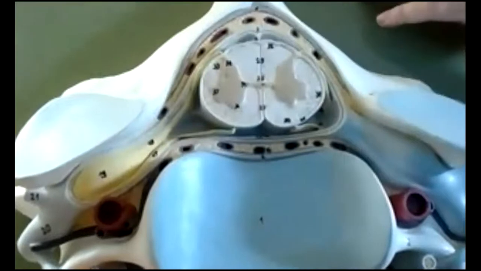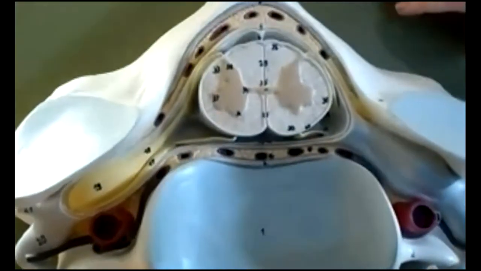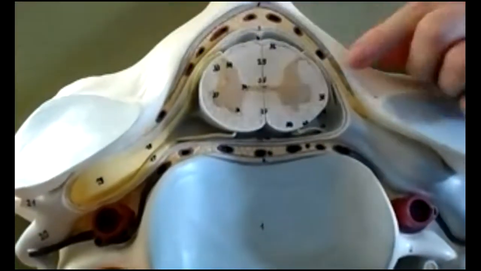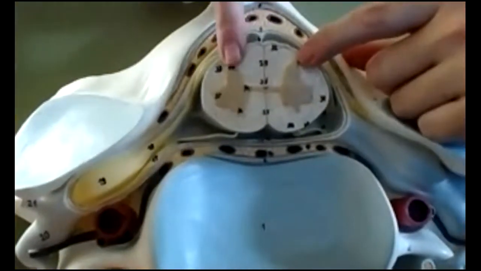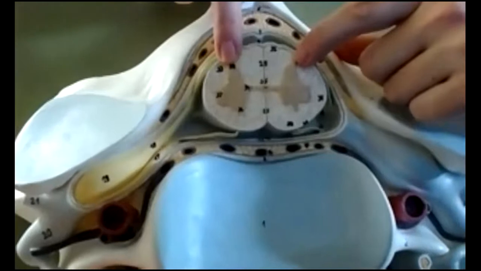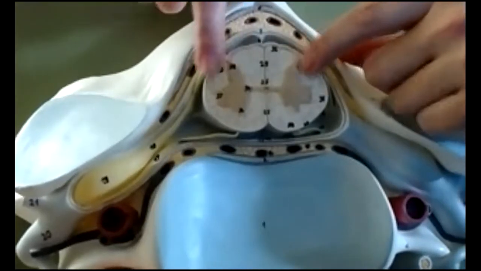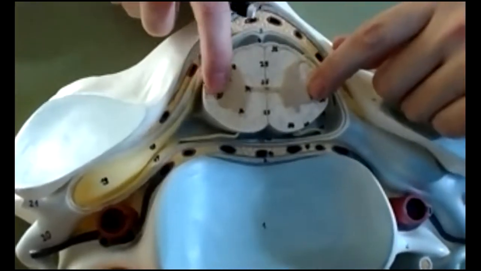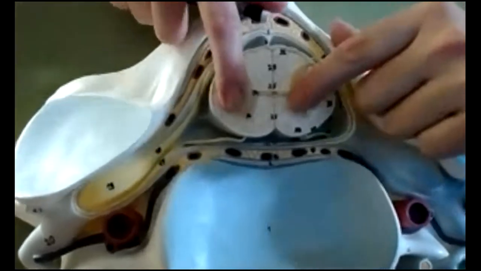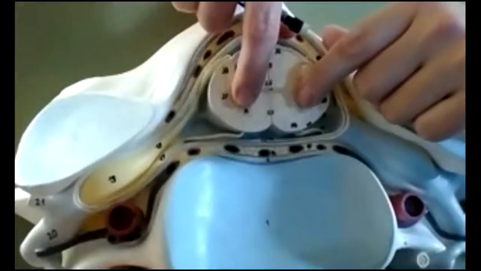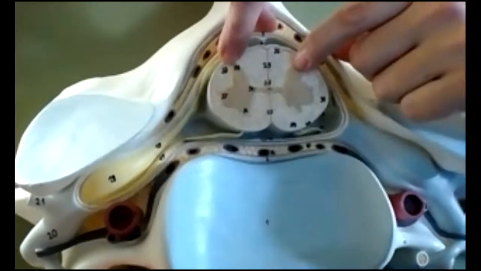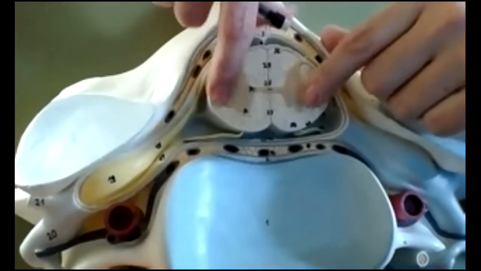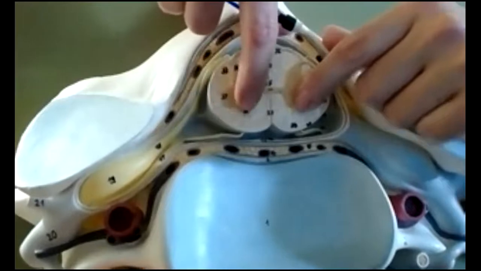Now in the gray matter, we have horns. Instead of columns, we have horns. So this one and this one here is your posterior gray horn, your lateral gray horn, and your anterior gray horns.